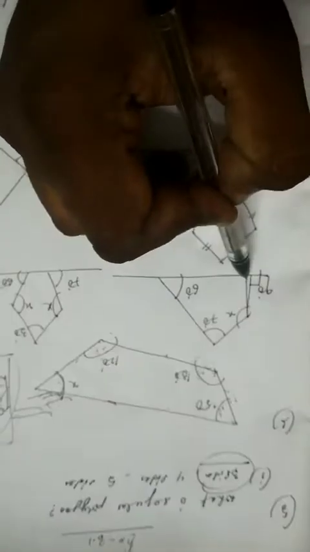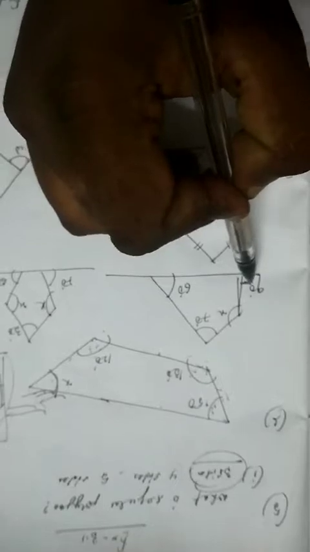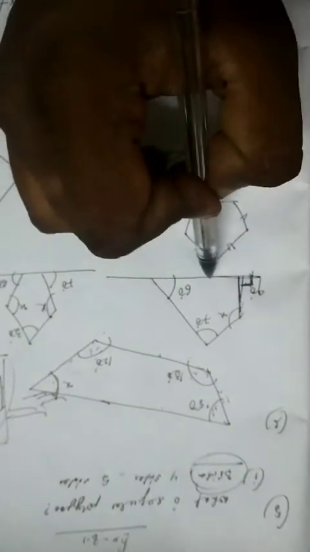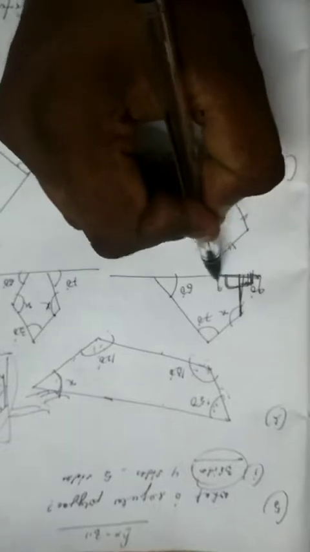Next figure: one angle is given outside, which is 90 degrees. So it means that this particular side is perpendicular. No problem. If the outside angle is 90, of course the interior angle will also be 90, because it is on a straight line.